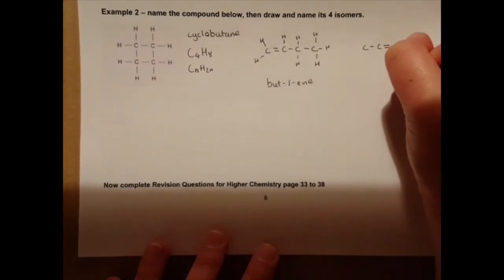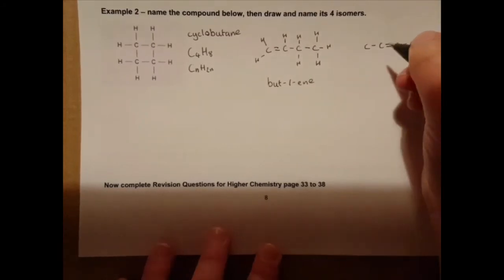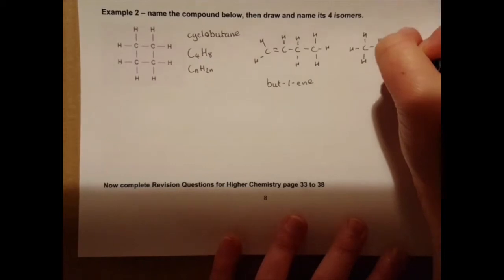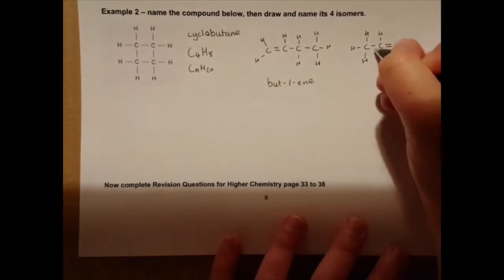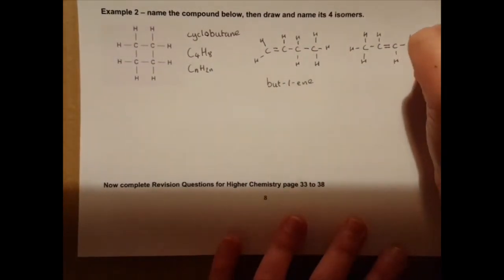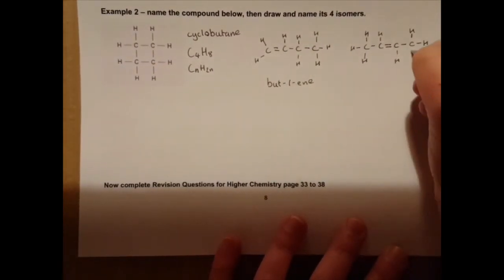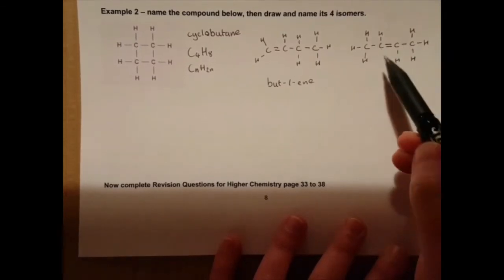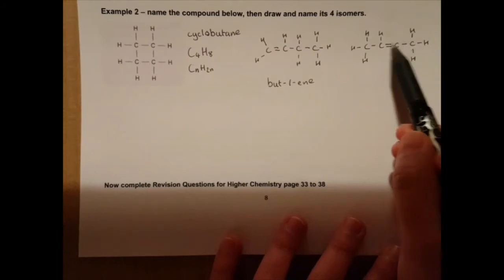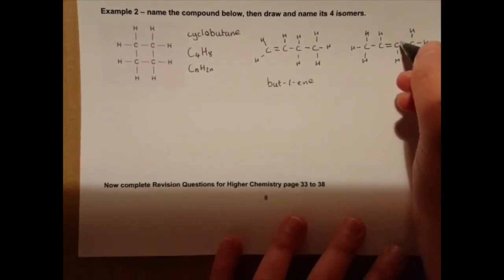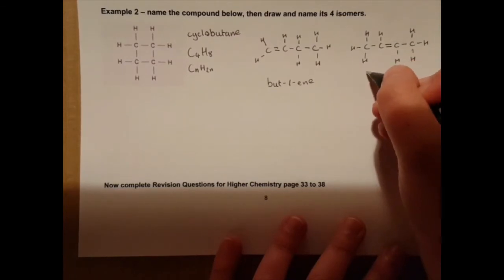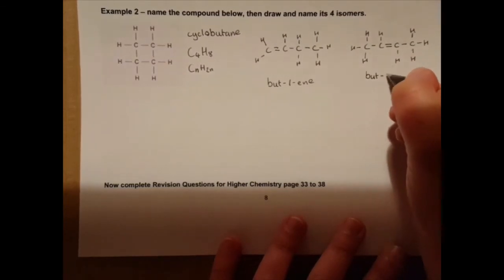One of the simplest isomers of but-1-ene would just be to do but-2-ene. So here, what I've done is I've just changed the position of the double bond. If you check these, they should all still be C4H8, because isomers have the same molecular formula, but they have different structures and therefore different names. So 1, 2, 3, 4, I could number this either way, but either way my double bond is always going to be on carbon number 2 to carbon number 3, and we give it the lowest number, so that would be but-2-ene.